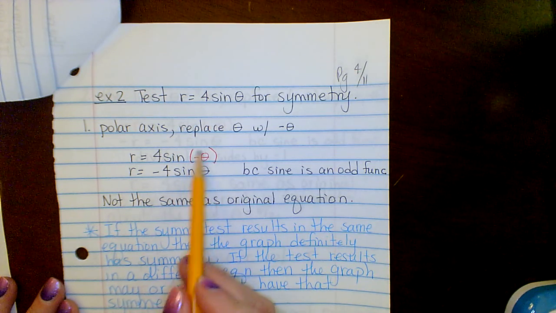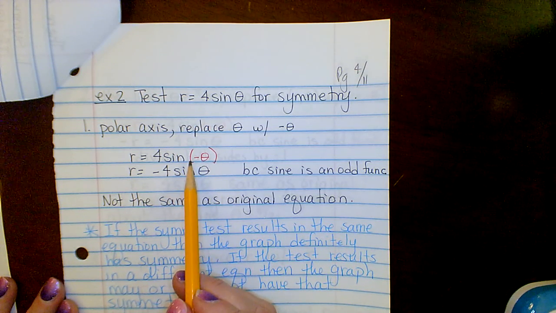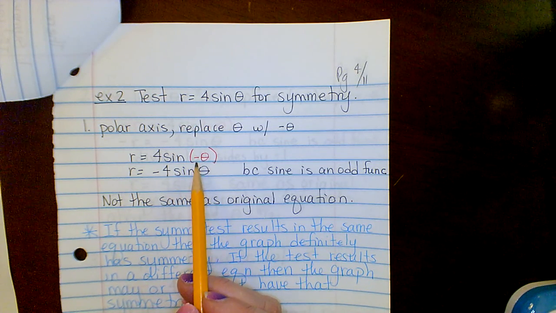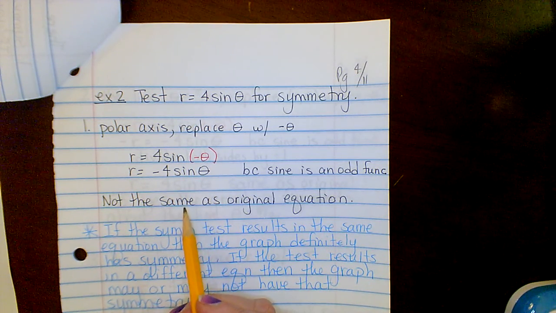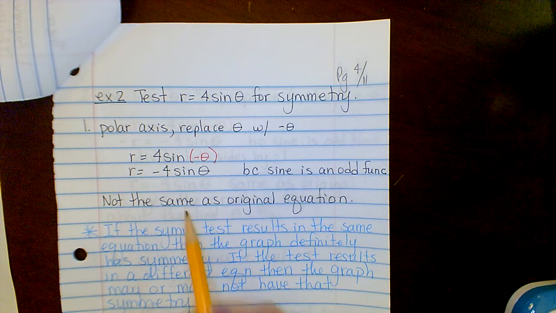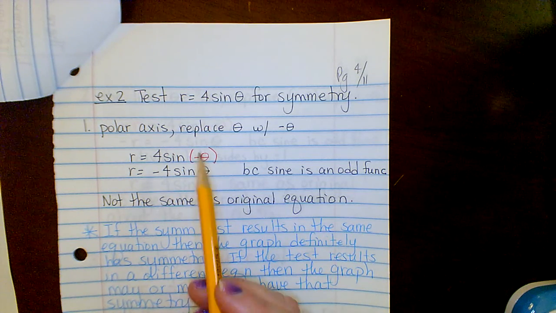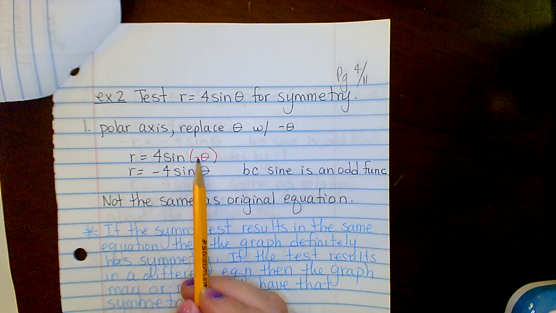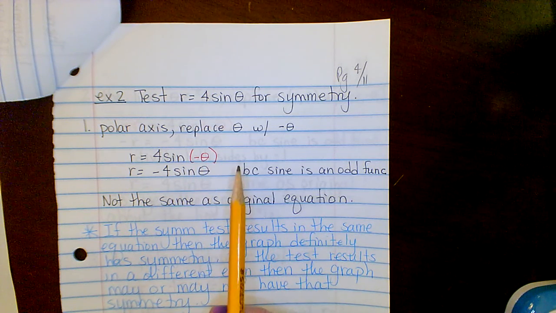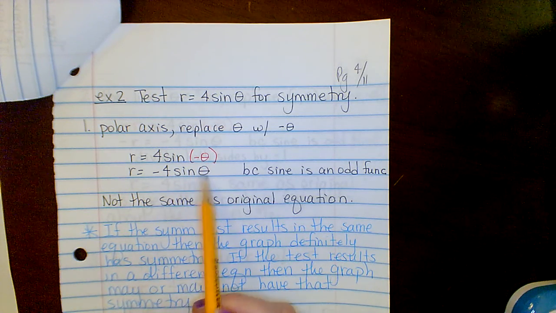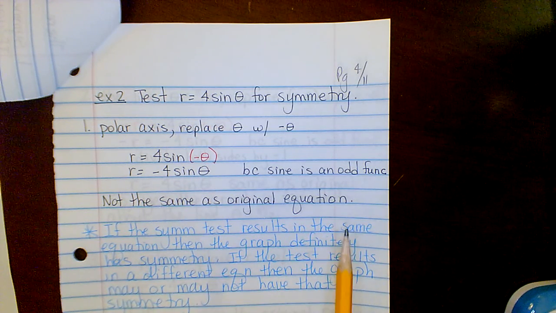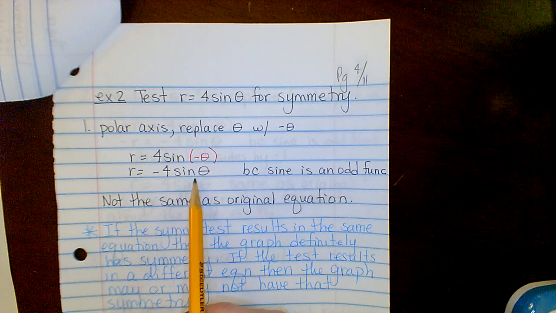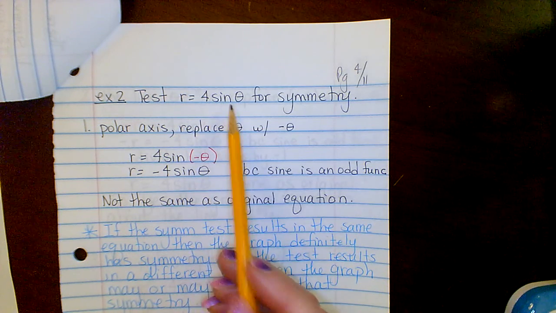Notice I replaced theta with negative theta. What you're going to do with these is make use of those even and odd functions. So we know that sine's an odd function. So we have sine of negative theta, which we remember is the same as negative sine theta. So that negative can come out. This equation is not the same as the original.